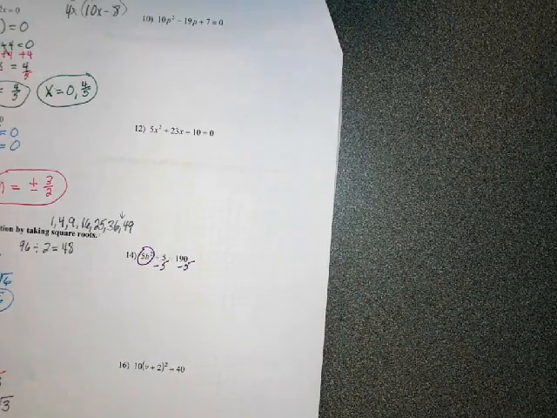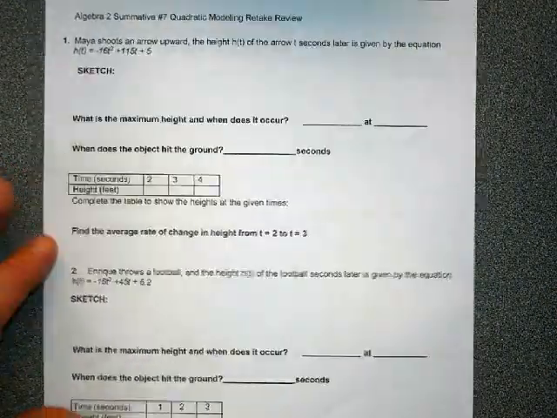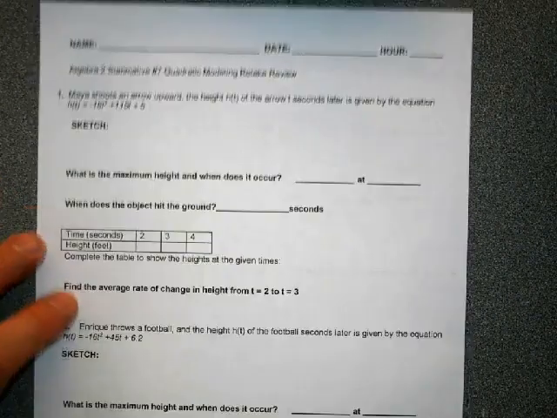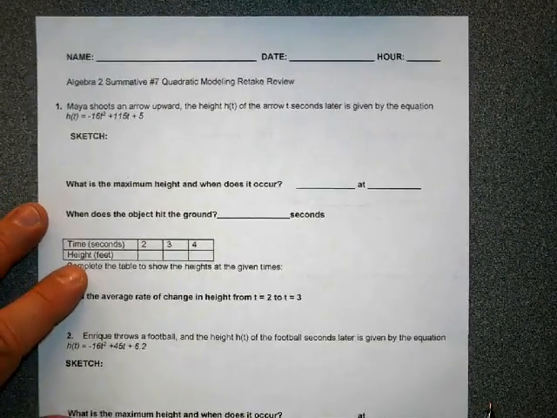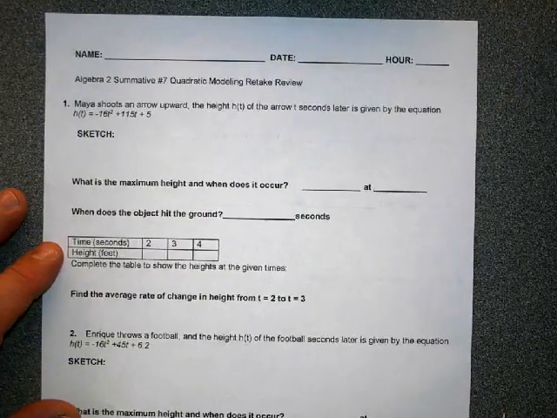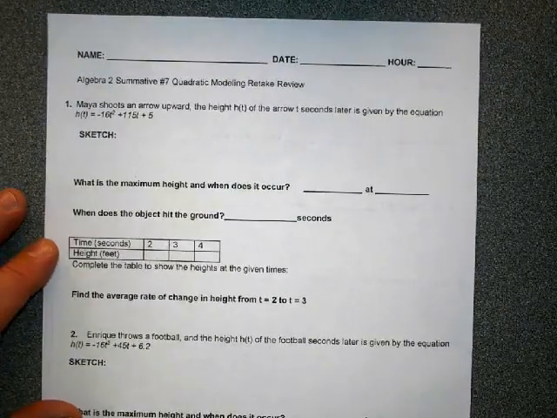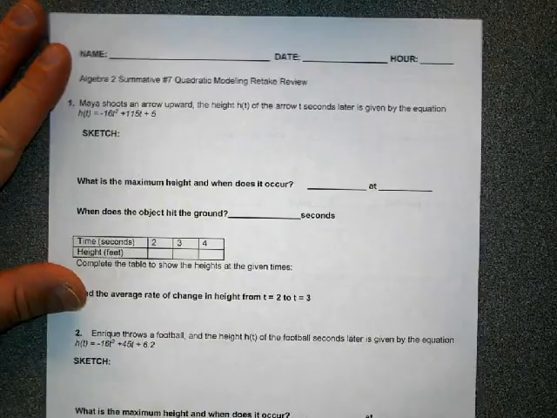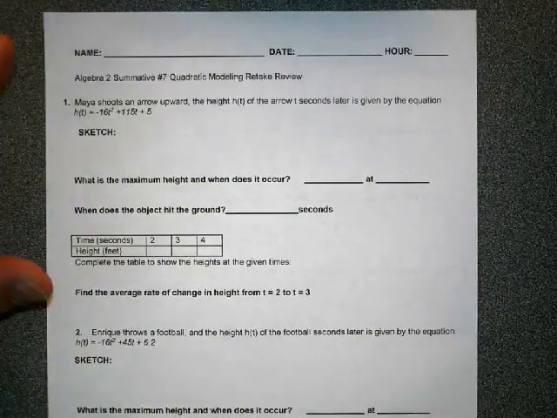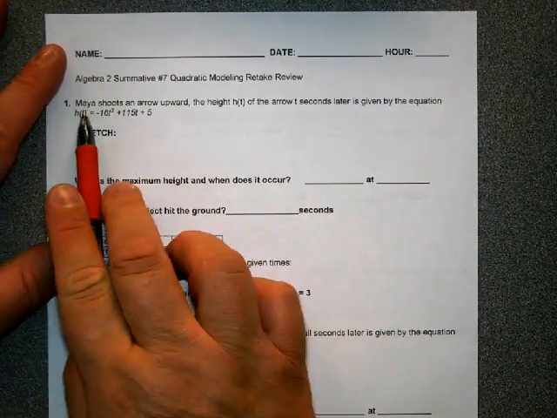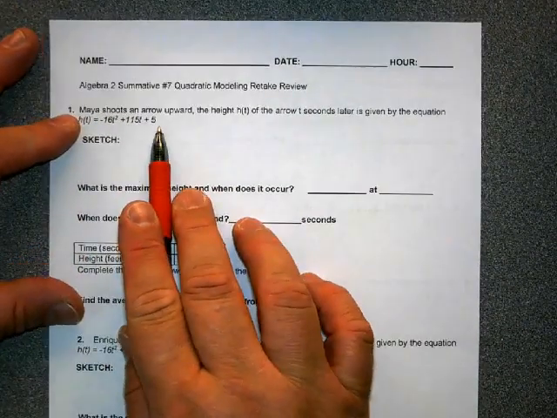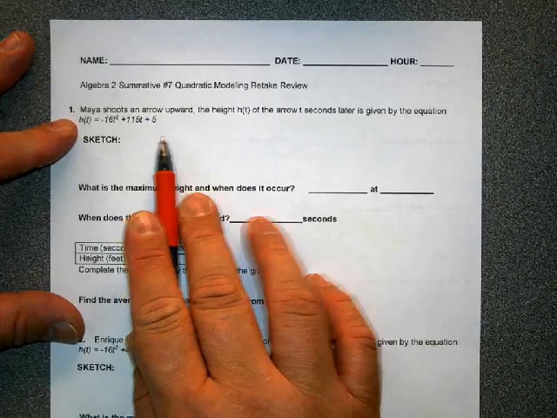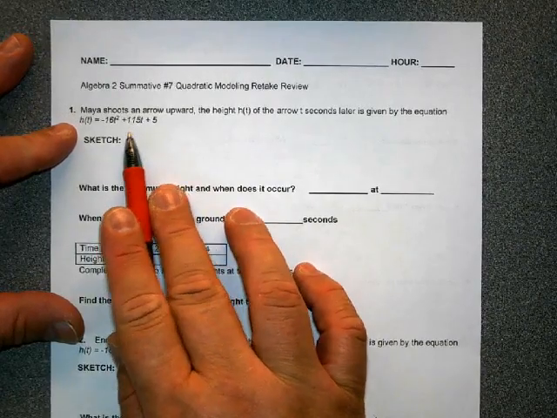All right, now I'm going to do maybe problem number 1 here. This is a retake on tomorrow's quiz, quadratic modeling. I had quite a few requests for this. All right, so what we're going to do is Maya shoots an arrow upward. In fact, this is pretty much the same problem that was on the quiz. I just changed a couple of numbers here. So Maya shoots an arrow upward.